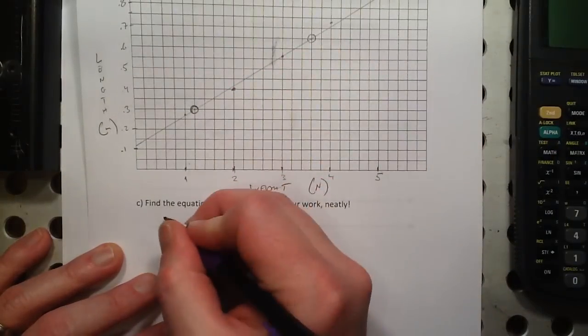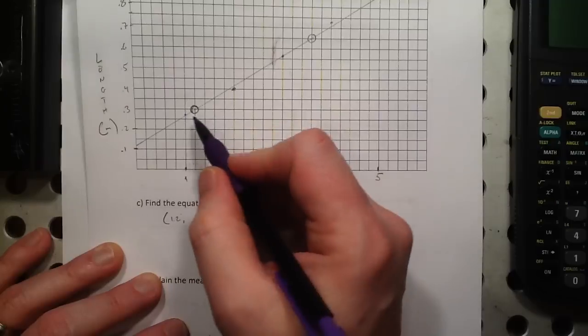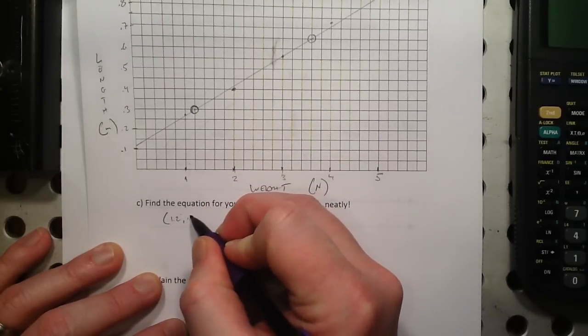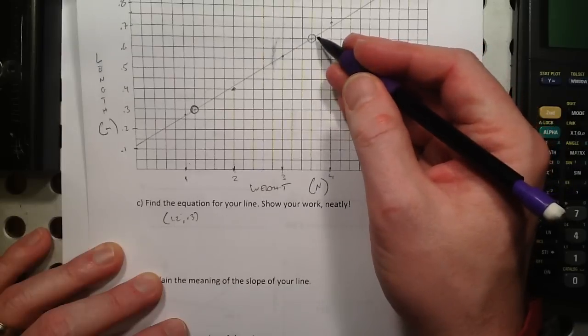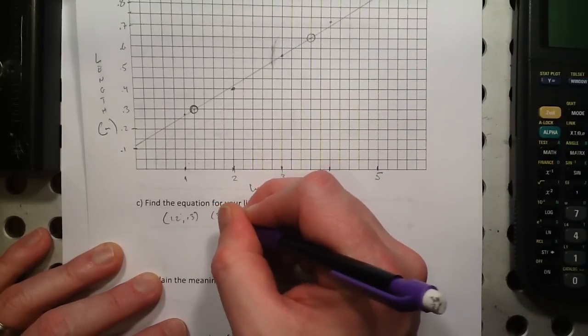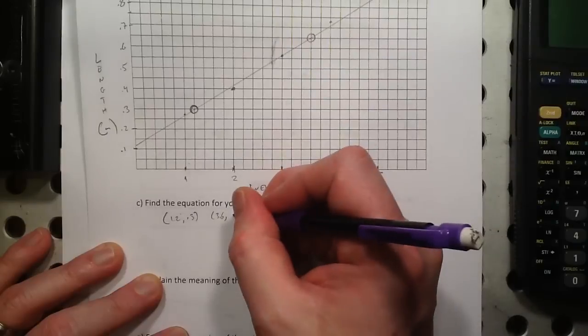All right, so what do I have here? I've got the point 1.2, 0.3, and then I've got 3.6, 0.65.